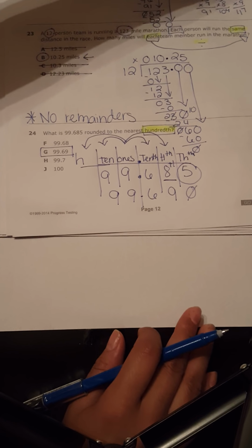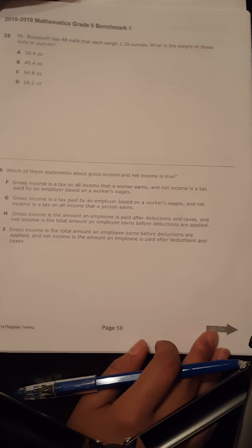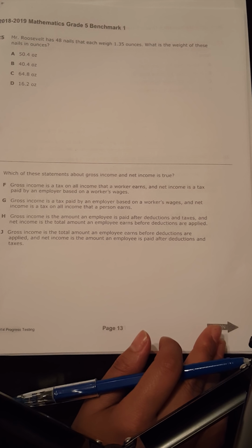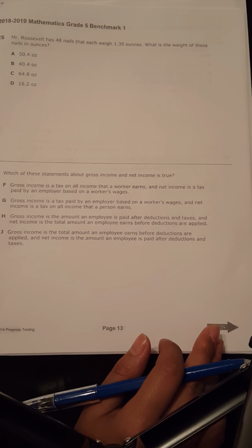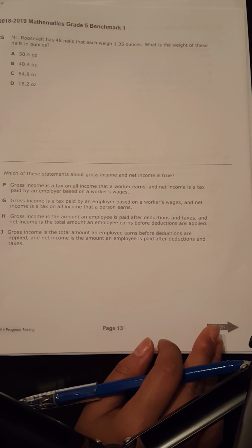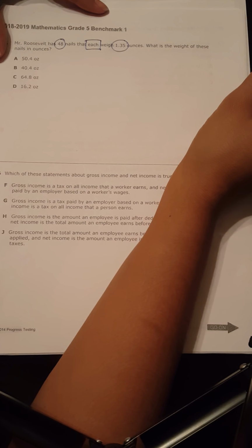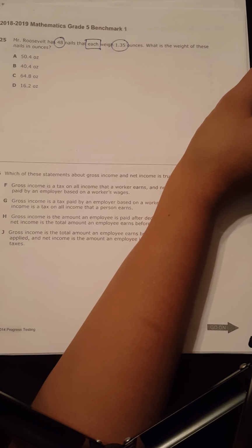Moving on to the next one, number 25. Mr. Roosevelt has 48 nails that each weigh 1 and 35 hundredths. What is the weight of these nails in ounces? Okay, so Mr. Roosevelt has 48 nails. Each one, action word there, weighs 1 and 35 hundredths ounces. So the first one weighs 1 and 35 hundredths ounces. The second one weighs 1 and 35 hundredths ounces. So on and so forth. All 48 of them weigh the same thing.